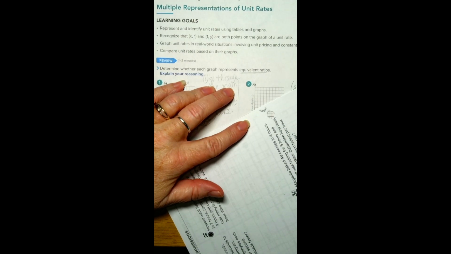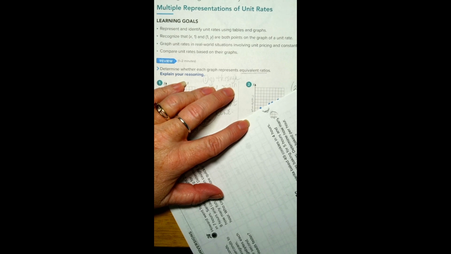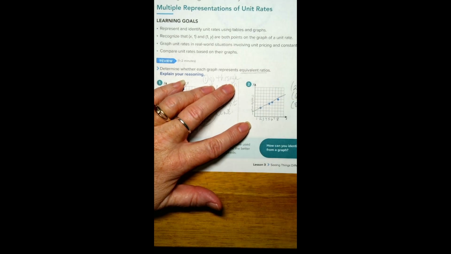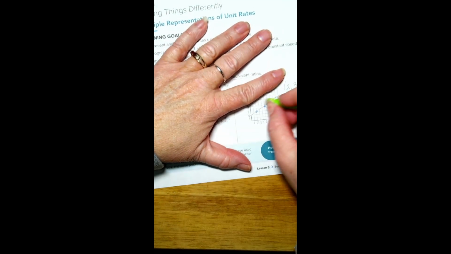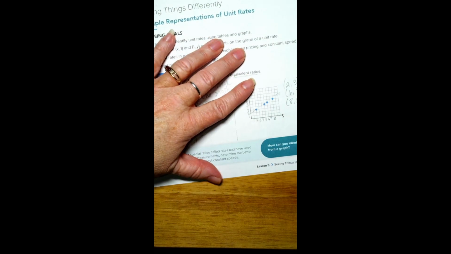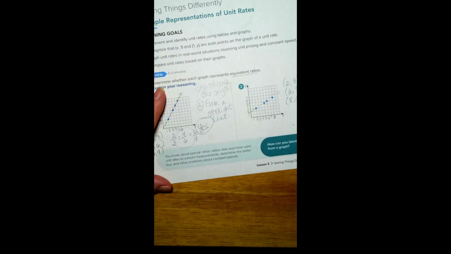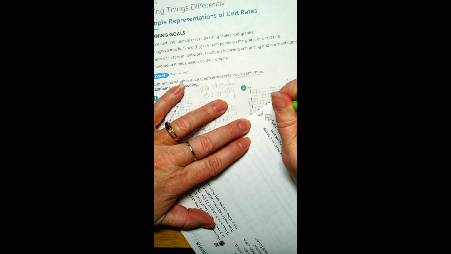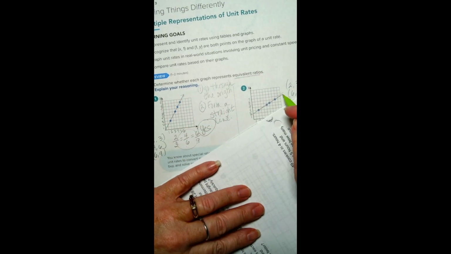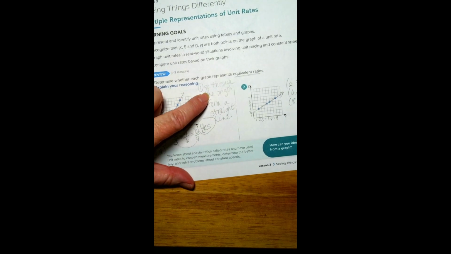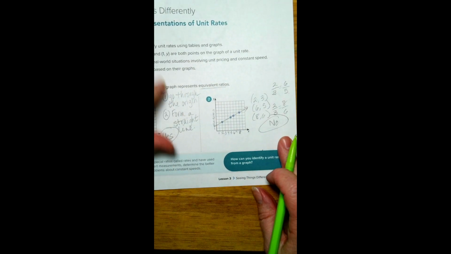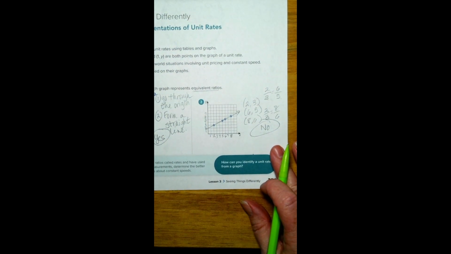But then let's see if we connect these dots. But it's not going to go through the origin. And because it does not go through the origin, we can immediately say no on that one. Does not go through the origin. I'm sorry, I may have had this off the screen. Let me move that over.